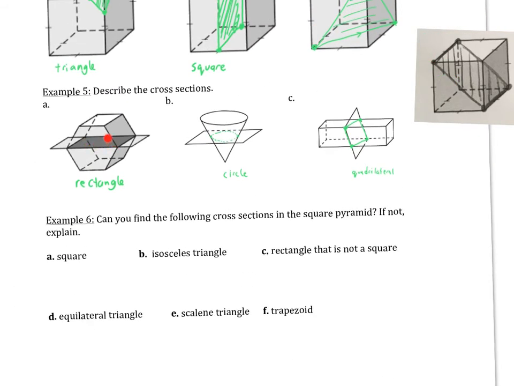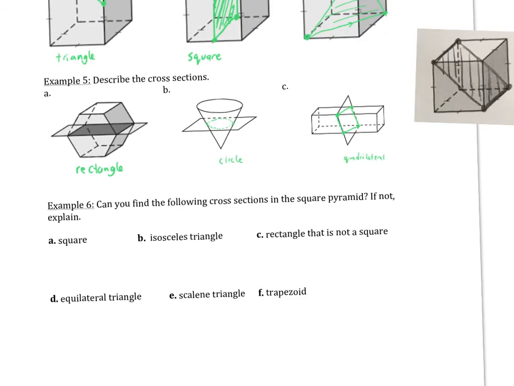So this one is probably a rectangle. This one is probably a circle. And this one is just unusual, hard to tell. So I'll just simply say a quadrilateral. All right, down here.